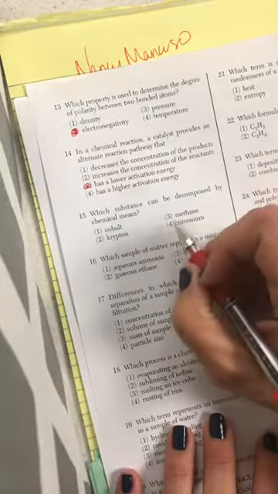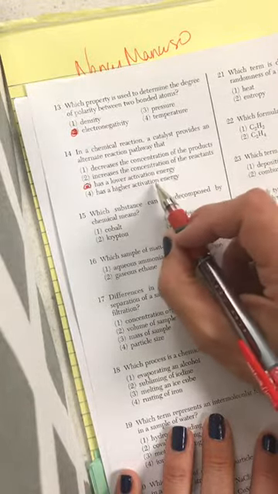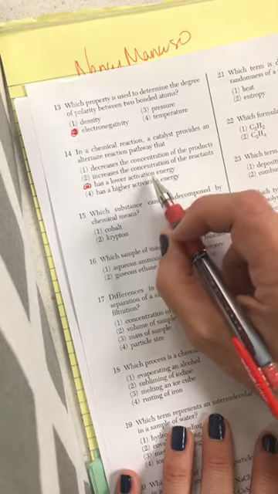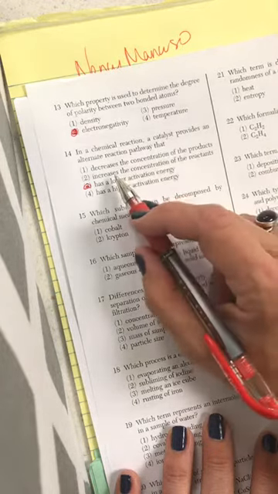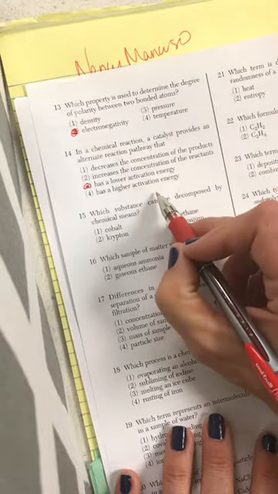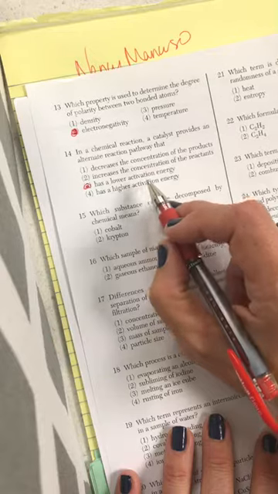Susie's always at the pool. Bobby's always at the gym playing basketball. So their paths never cross. So their reaction takes a long time to happen. Their activation energy is really high, the energy needed to get them together. But instead, if I add a catalyst, I'm going to provide a new pathway. I'm going to say, Susie, my locker, Friday, 8 a.m. Bobby, my locker, Friday, 8 a.m.